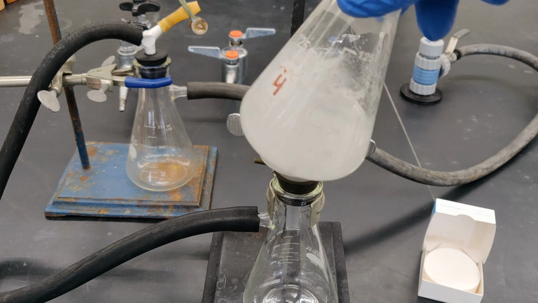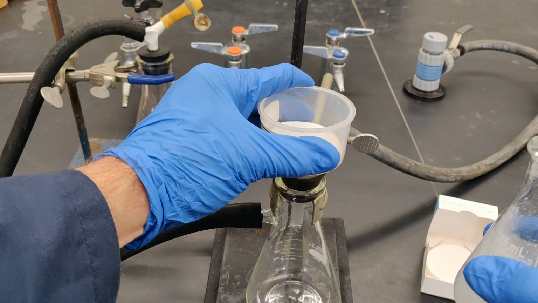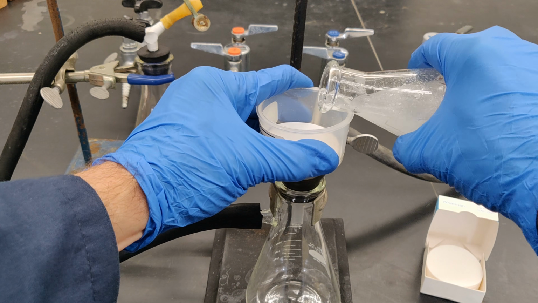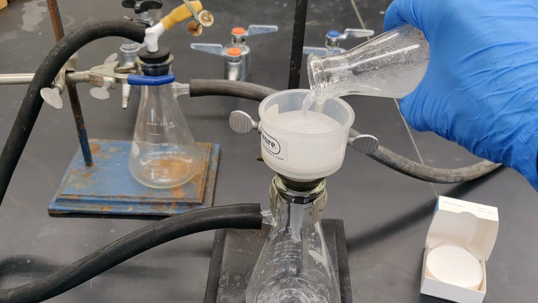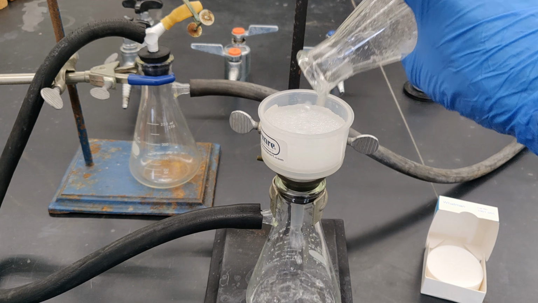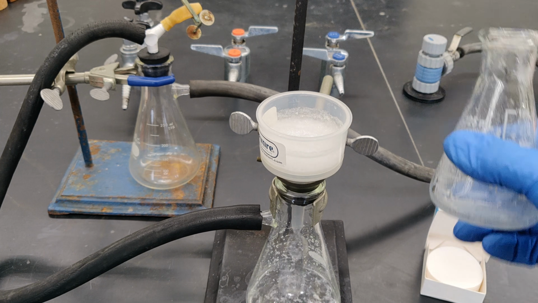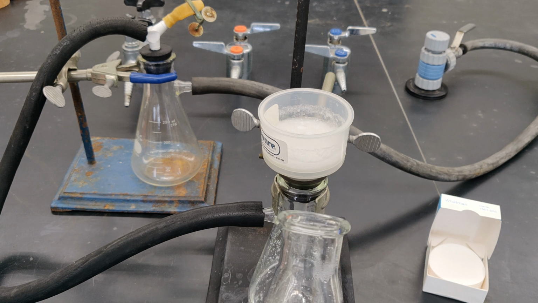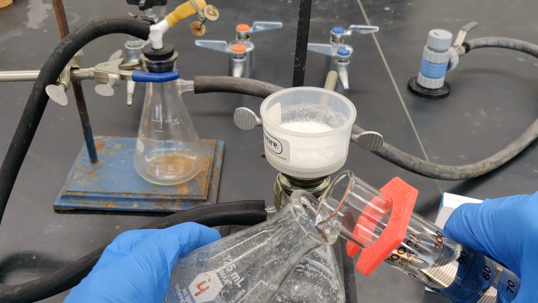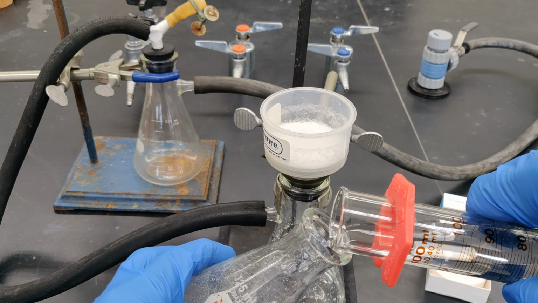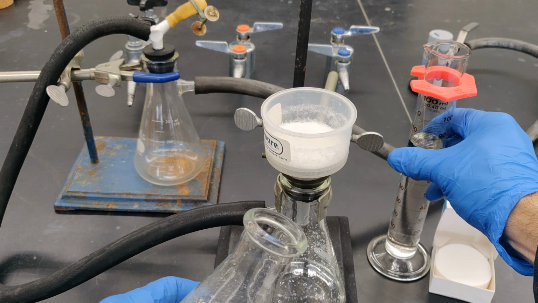Much of the solid is resting at the bottom of the flask, so swirl the flask's contents to resuspend the solid so that it comes out with the liquid as you pour it into the Buchner funnel. Use fresh, cool tap water to resuspend any solid remaining in the flask.